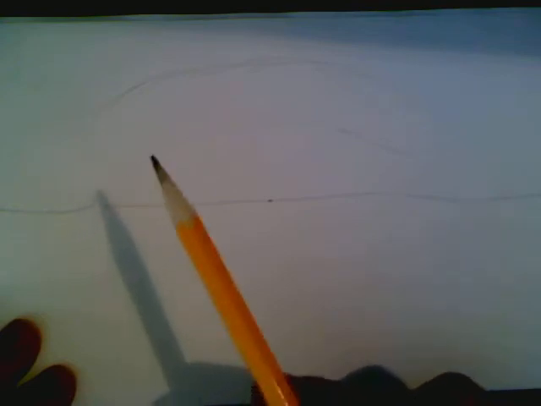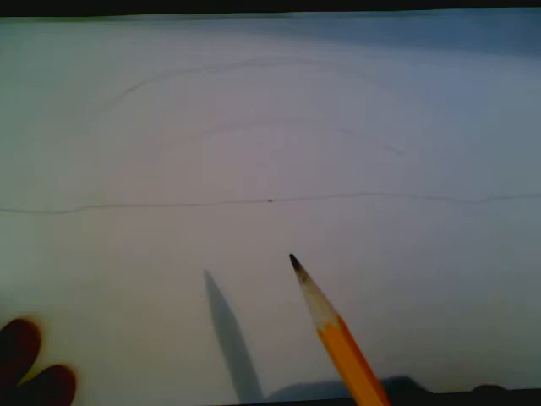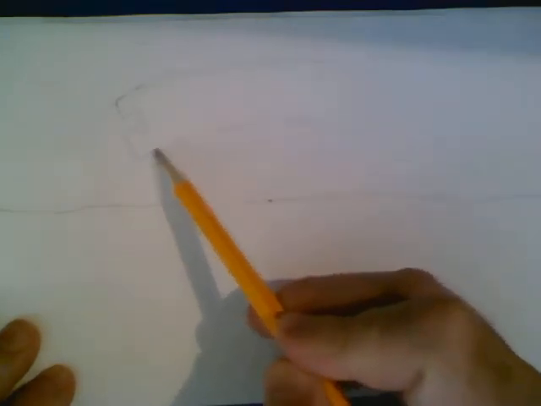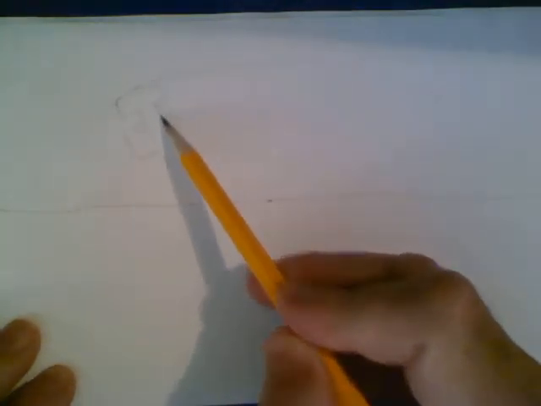Now again, you can choose what word you want to do. It could say imagination. It could say rainbow. It could say whatever you like. If you want, though, you can do your name, which is probably the easiest thing to pick. Now you're going to write your name in block letters. Okay?